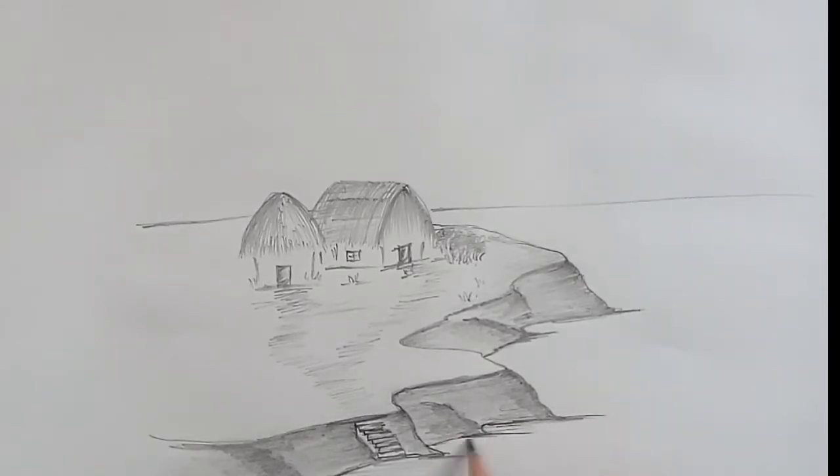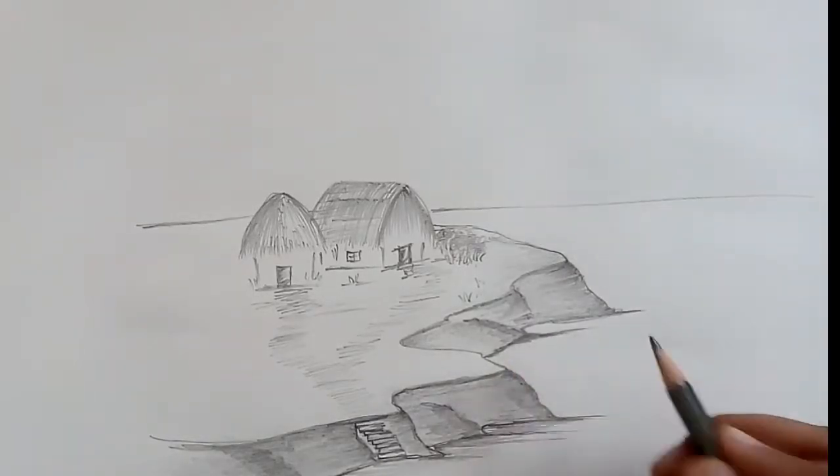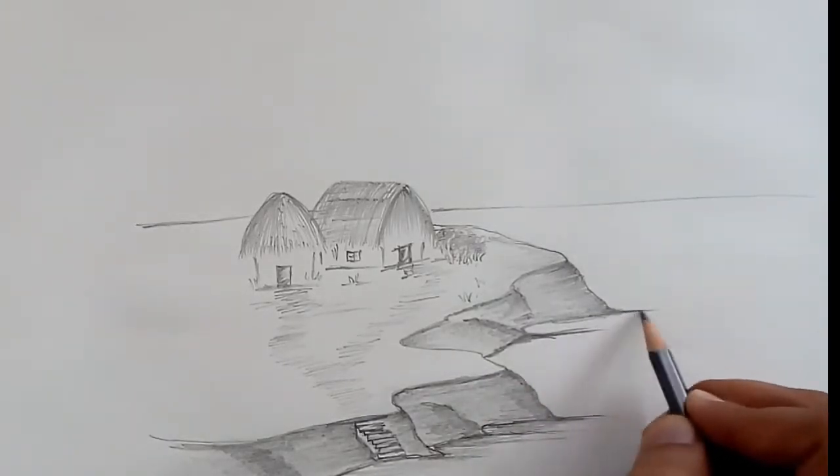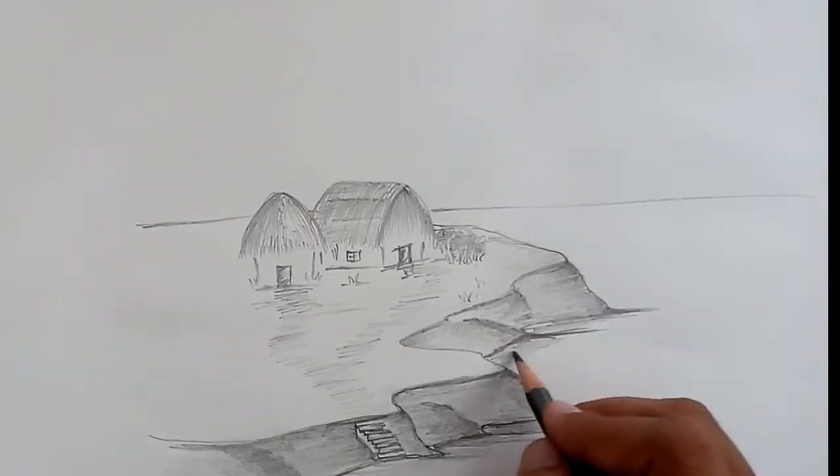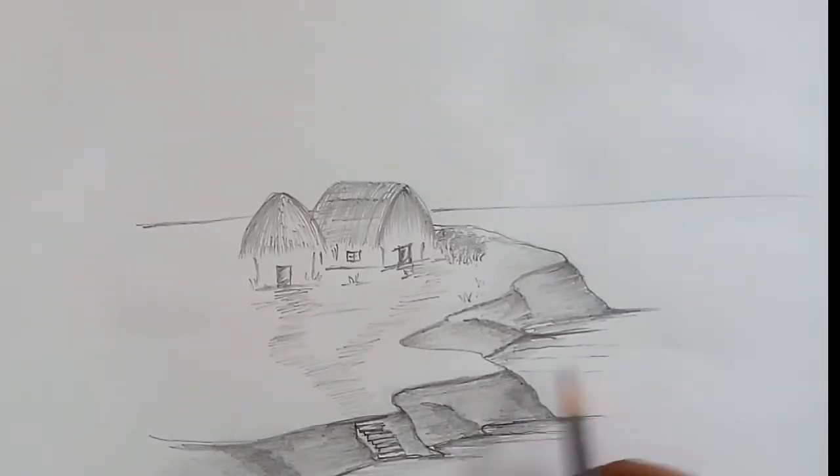Extend that so when we do the water at the bottom, it looks good, because the shadow of the land at the corner is going to fall darker on the water side. So let's extend these lines and give a small shading there. It gives the feeling of the reflection.